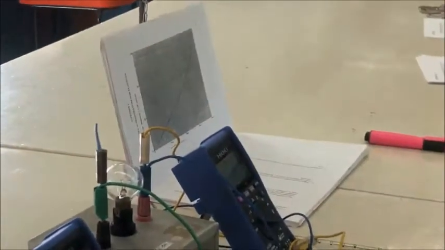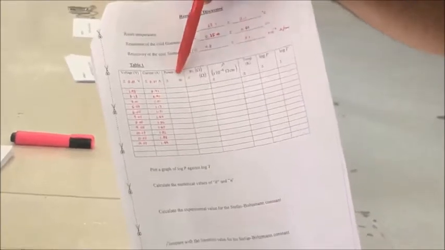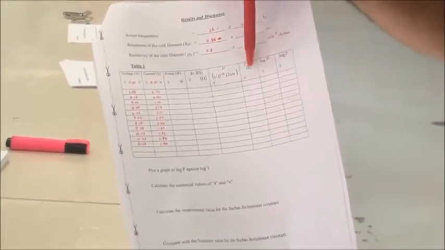From the resistivity, you will need to refer to appendix 1 to determine the value of temperature in Kelvin, and then the last two columns are simply log of the power value and log of the temperature value in Kelvin.